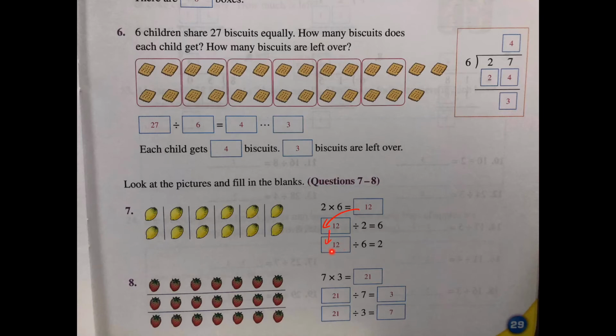When we keep on copying the total number of lemons, so 12 divided by 6, that means divided by the number of groups, and we would know that there would be 2 lemons in each group.